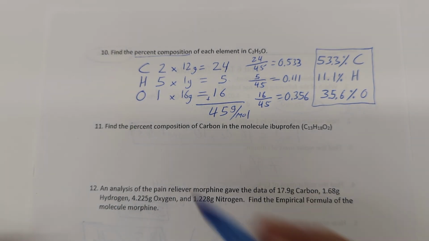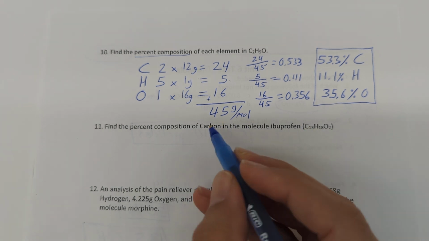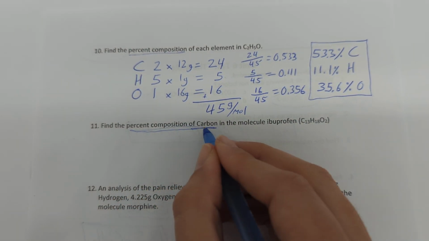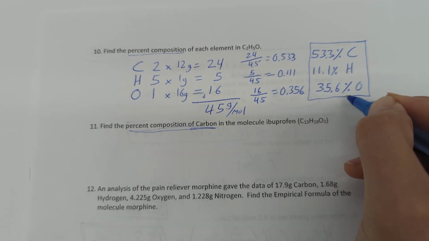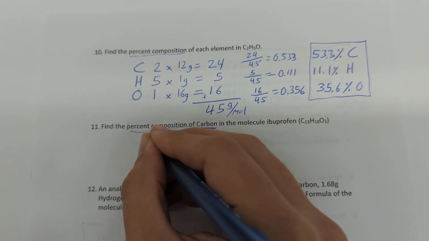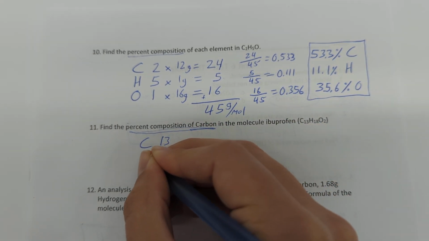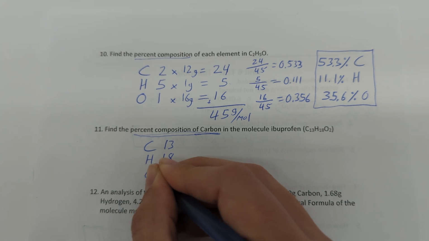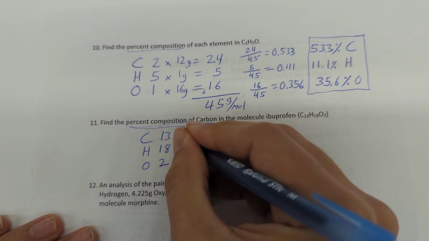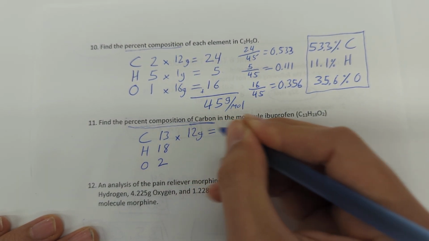This next question, find the percent composition of carbon in the molecule ibuprofen. I'm only asking us to find percent composition of carbon. So you don't got to do every single element here. So again, first step, find our molar mass. We got 13 carbon, 18 hydrogen. This is a big molecule. 2 oxygen. And look, we know how much each one weighs just from that problem above, 12 grams.